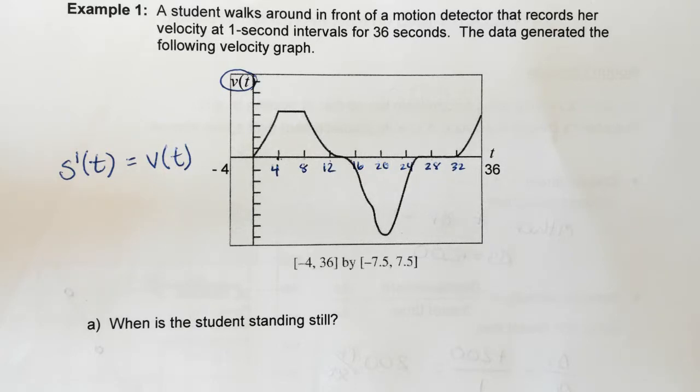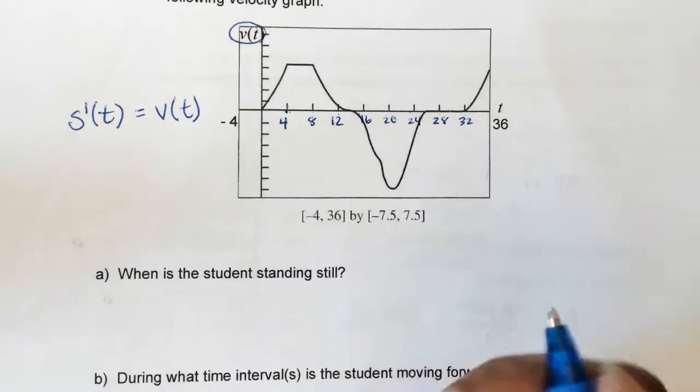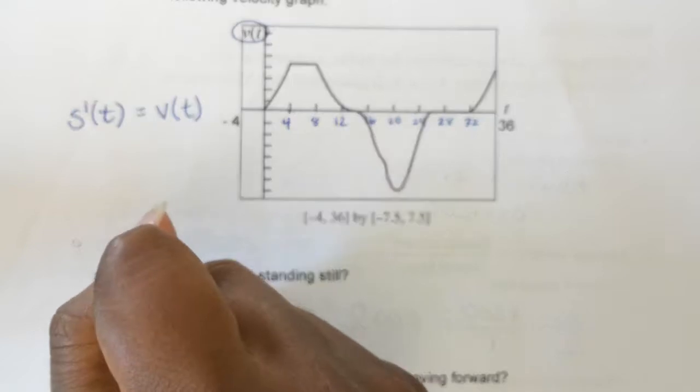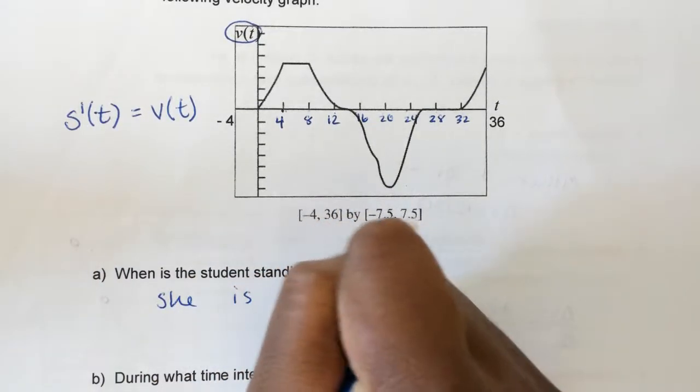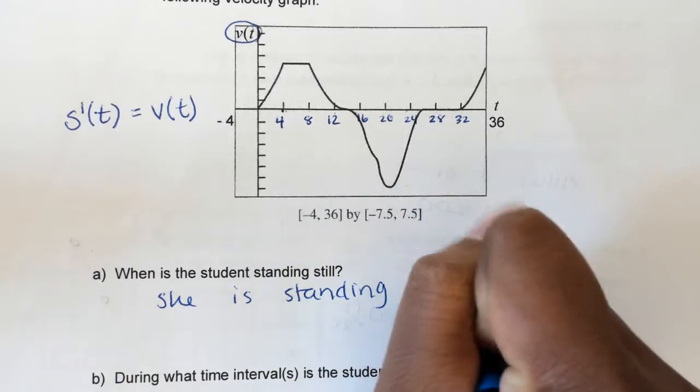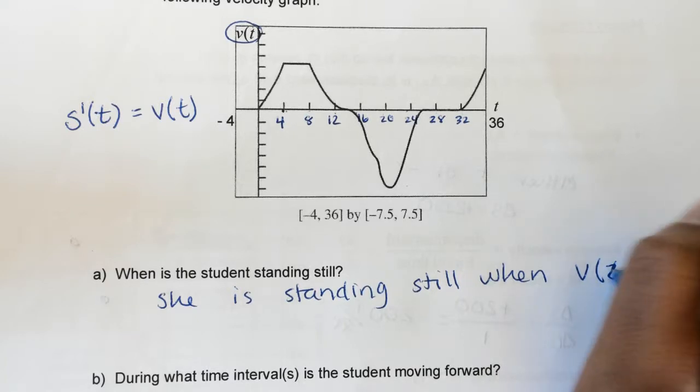So our first question says, when will the student be standing still? So we know that if somebody is standing still, that means that they are not moving. They have no velocity. Their velocity should be 0. So what we're looking for is she is standing still when v of t is equal to 0.